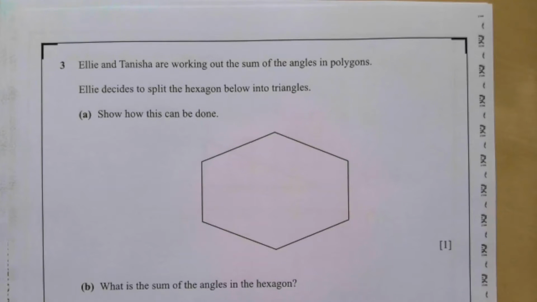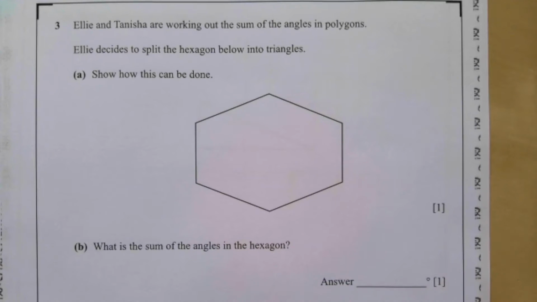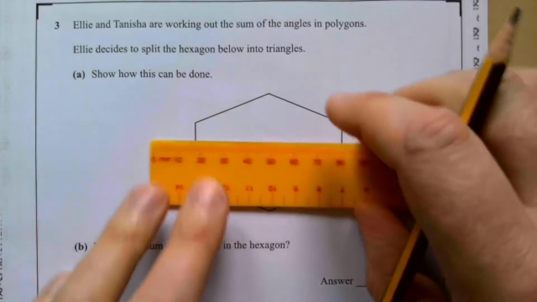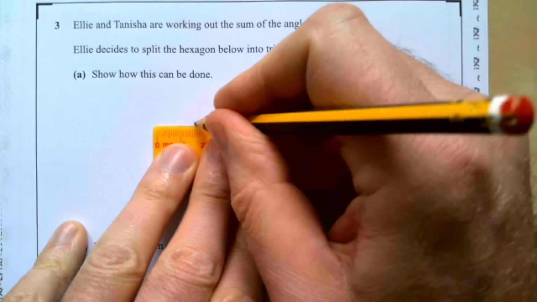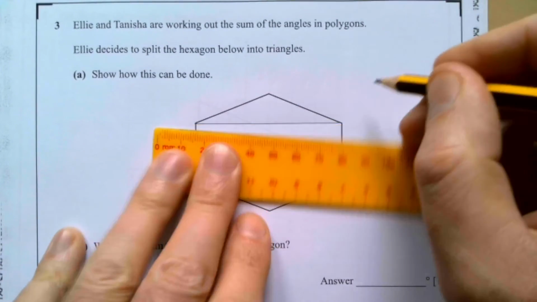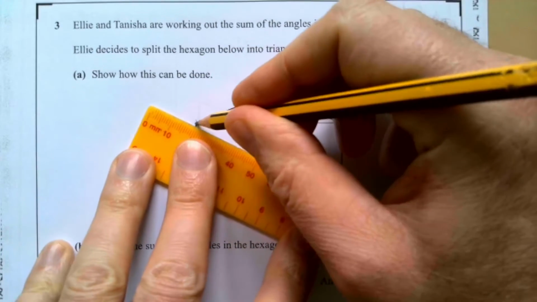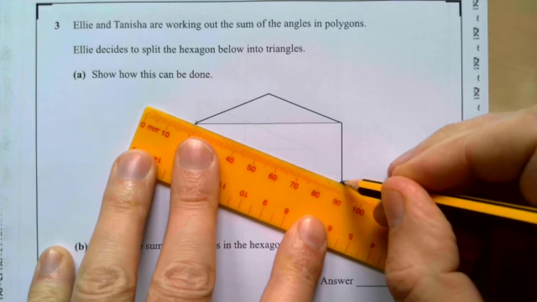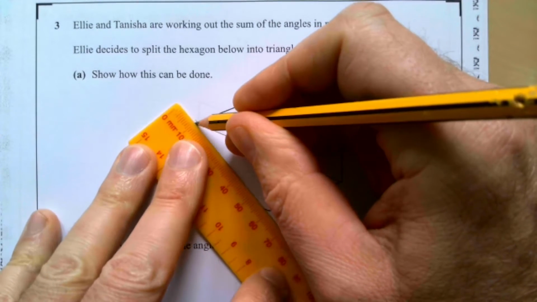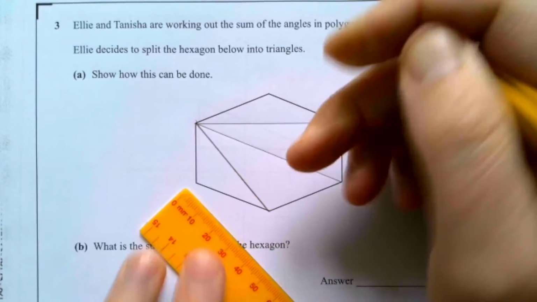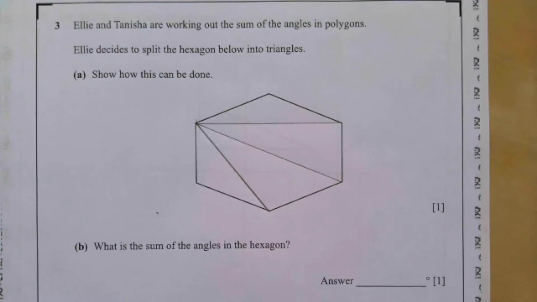Ellie and Tanisha are working out the sum of the angles in polygons. Ellie decides to split the hexagon below into triangles. Show how this can be done. Well, if we go with a triangle there, the secret really here is going from the same point. So go from here to our next vertex, or our next corner, and then our last one here, and so split that into 4 triangles.